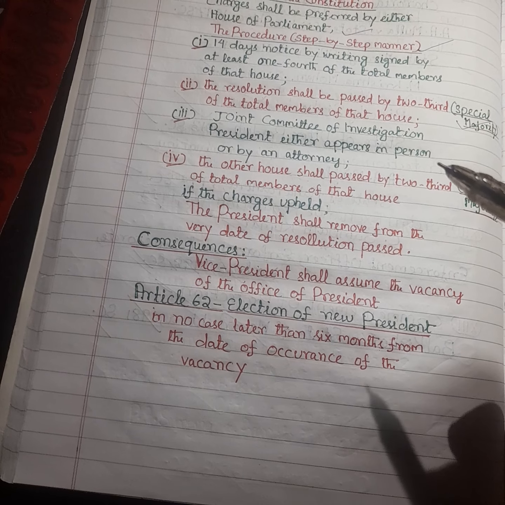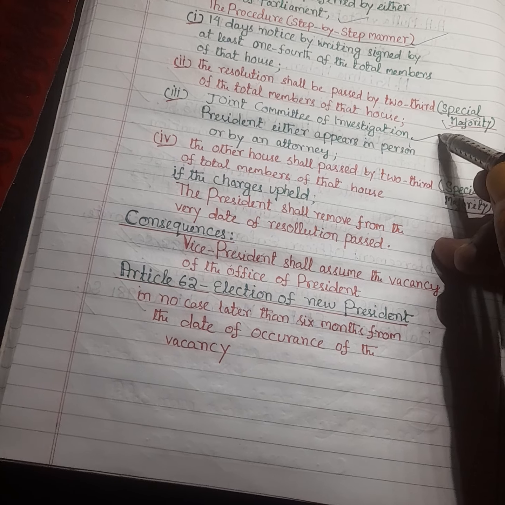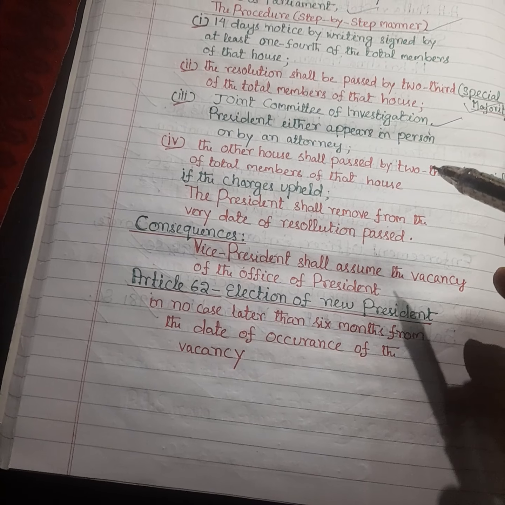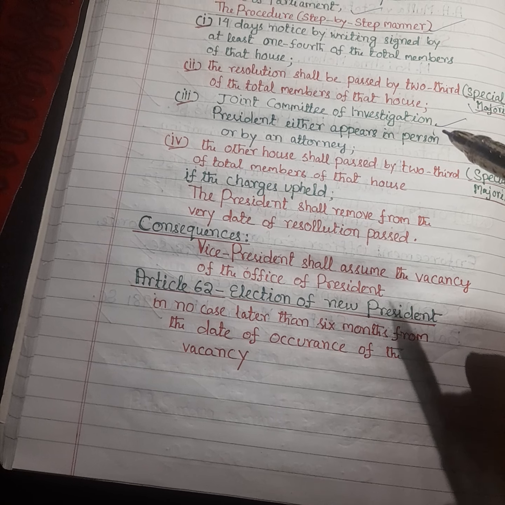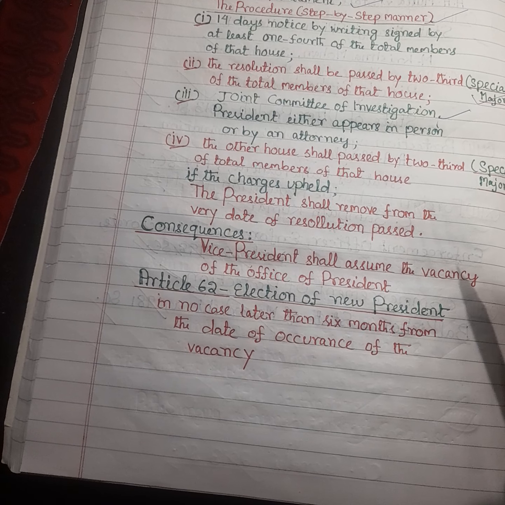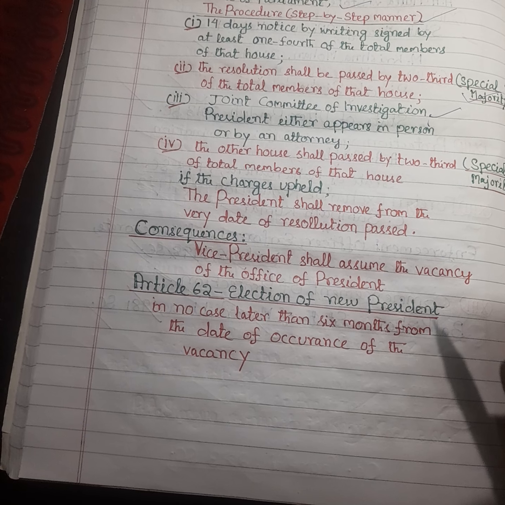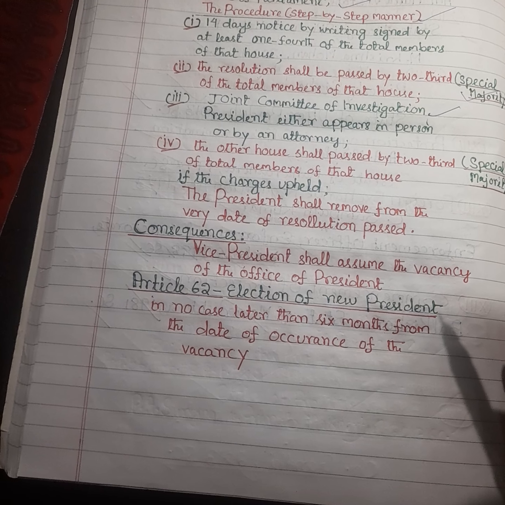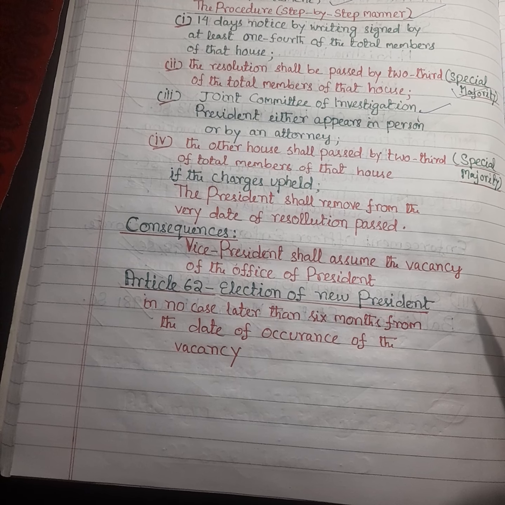Then it would be sent to a joint committee of investigation set up by the other house, and that joint committee would investigate the charges laid down against the President in regard to violation of the Constitution.